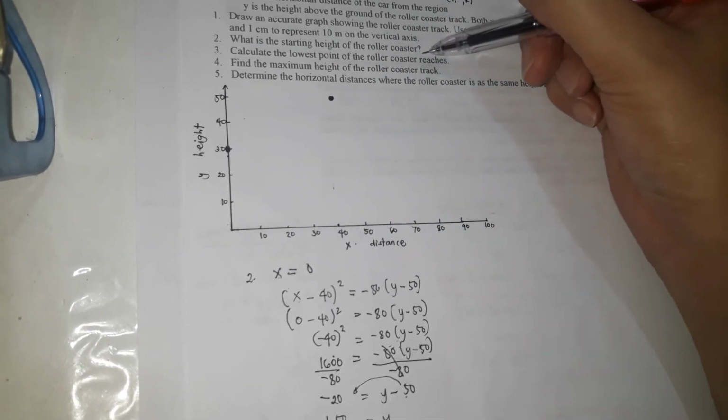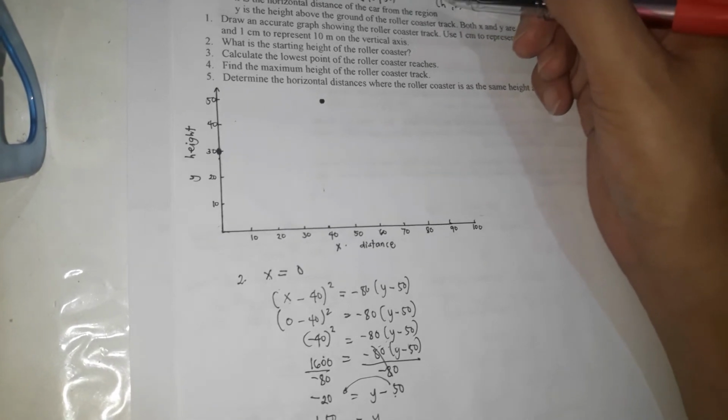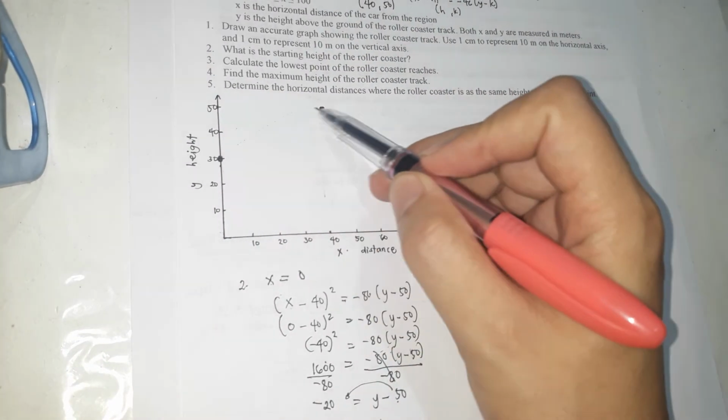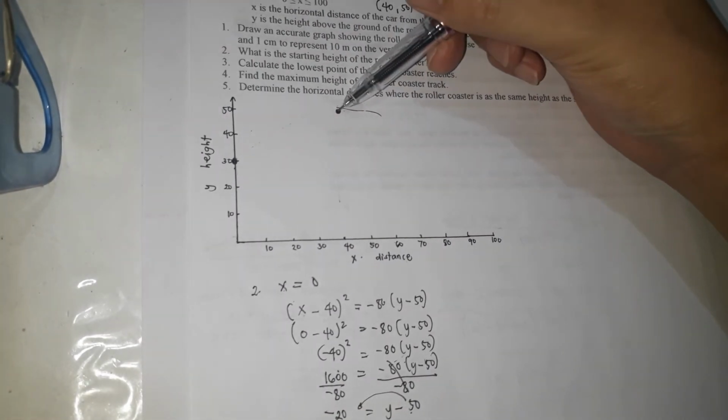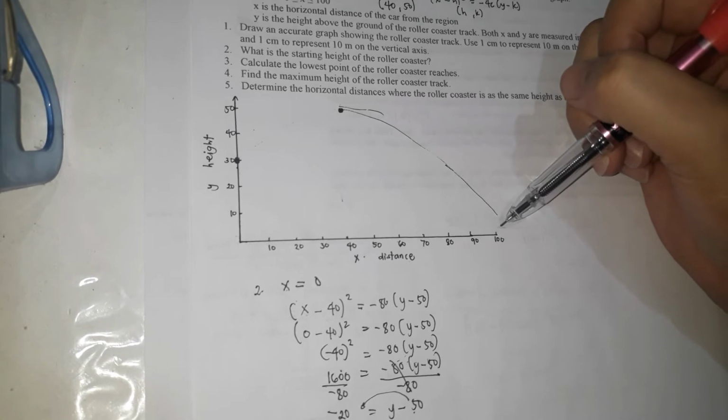Next is to calculate the lowest point the roller coaster reaches. We know na parabola to siya. So, ibig sabihin, pag ganyan, baba dito, pababa dyan. So, ibig sabihin, the lowest point probably on 100.